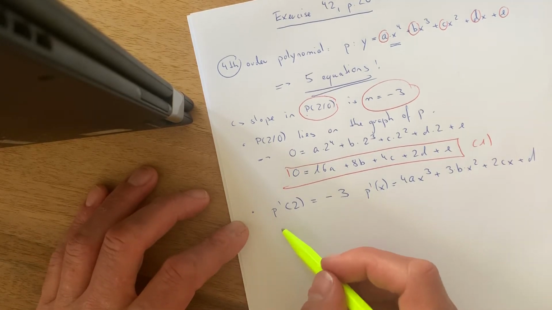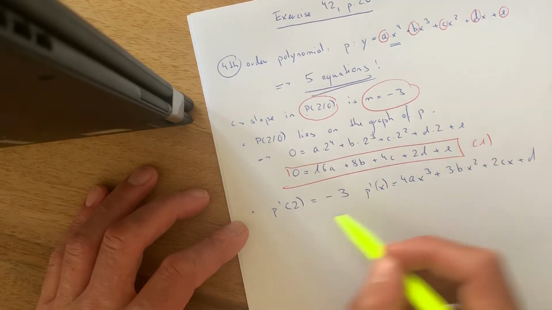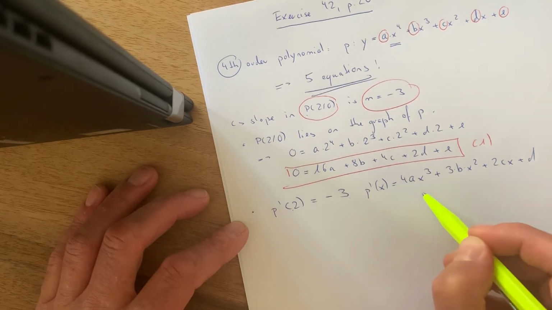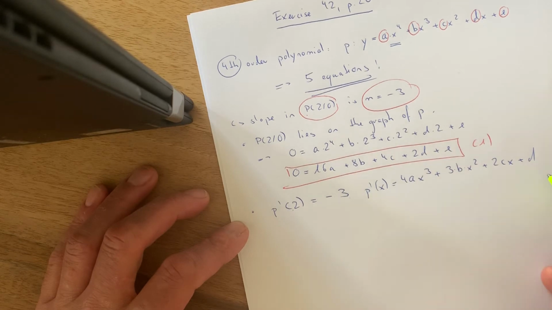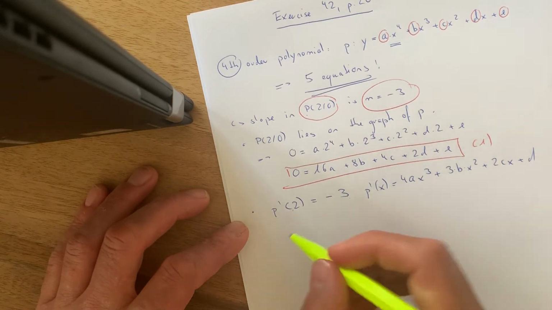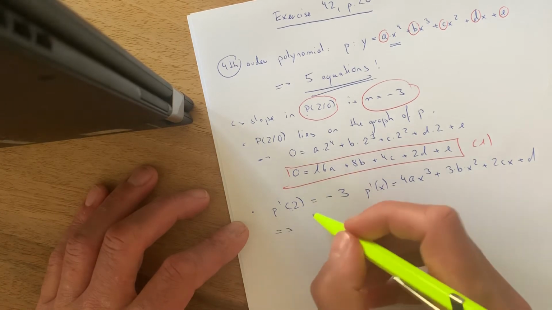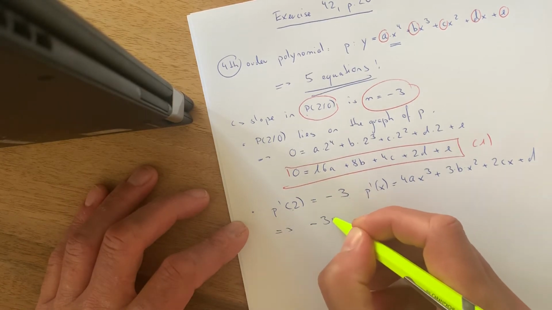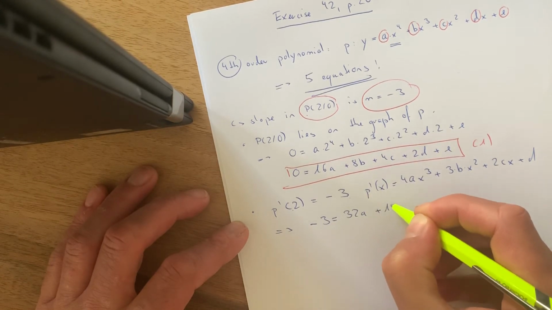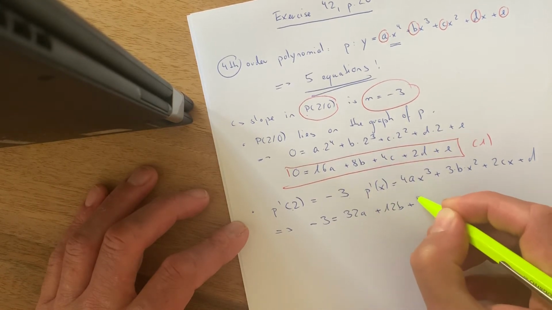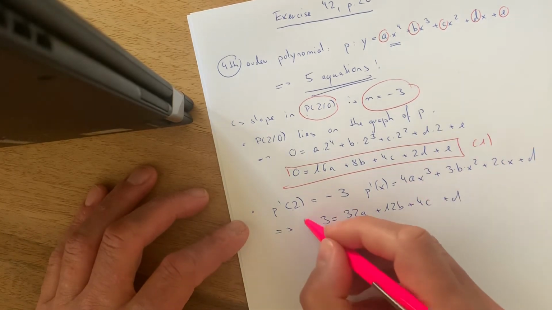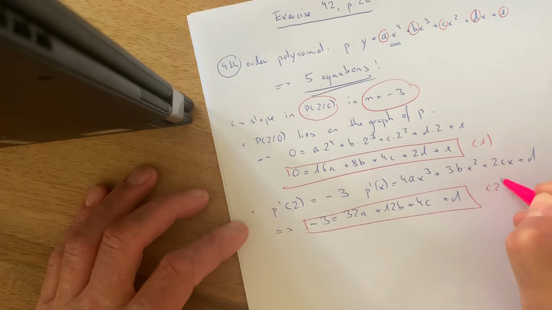Now I know that the derivative here at point 2 is -3, so I can plug 2 into the equation of the derivative and set the result equal to -3. So this leads to -3 equals 32 times a plus 12 times b plus 4 times c plus d. This is my second equation.